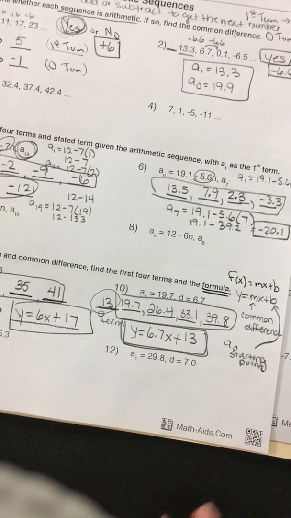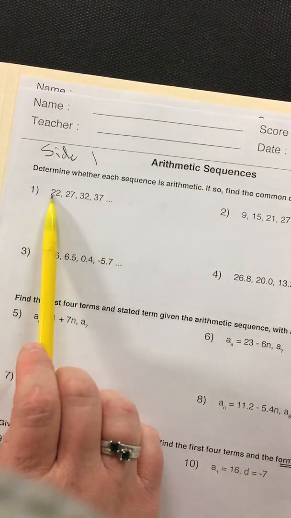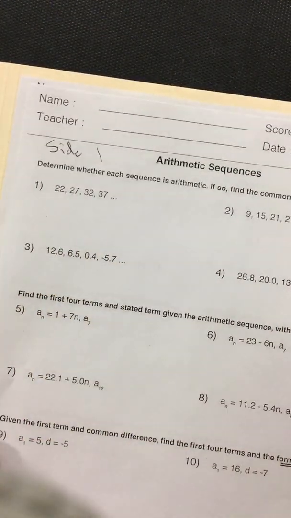Okay, that should complete your notes. That'll help you finish your first homework assignment, which is the arithmetic sequences. Now, if these do not constantly go up by the same number, all you have to do is answer no right away and you are done.